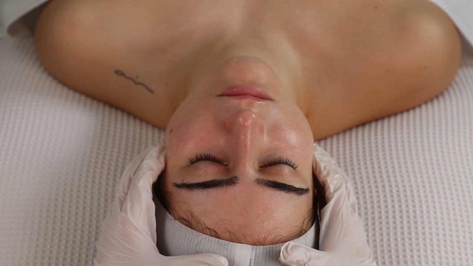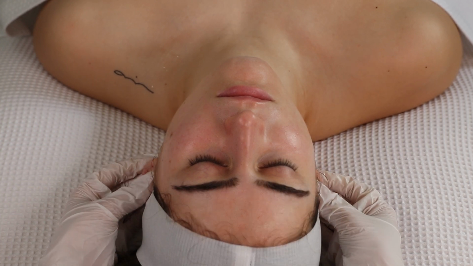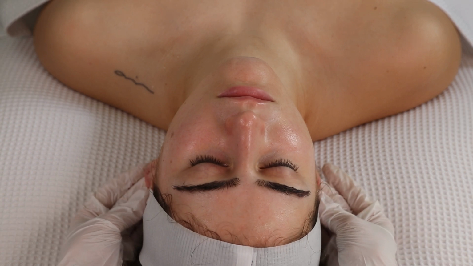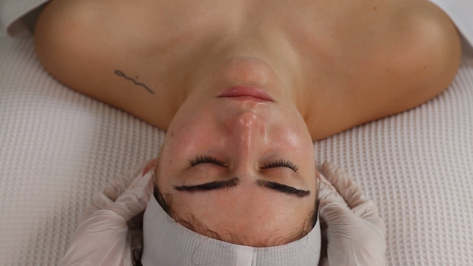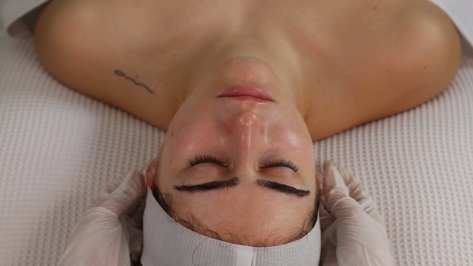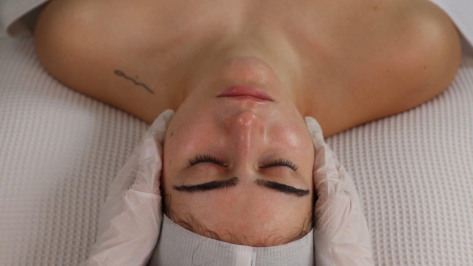Apply pressure to the temples and glide down to the earlobes. With your fingers, use circular movements to massage the earlobes. Once that is done, place your hands on the client's ears, and then your massage routine is complete.